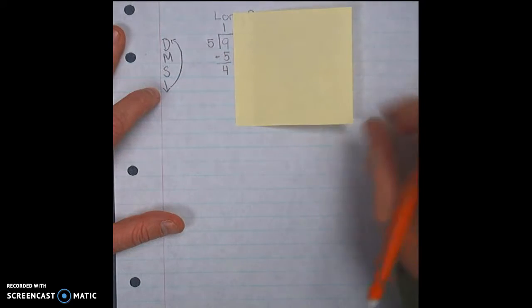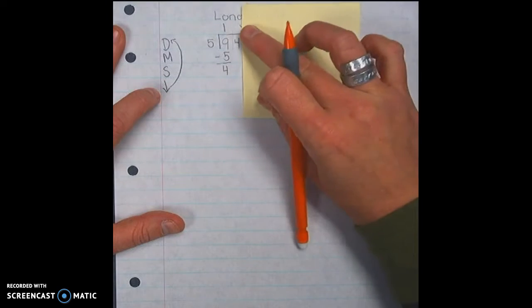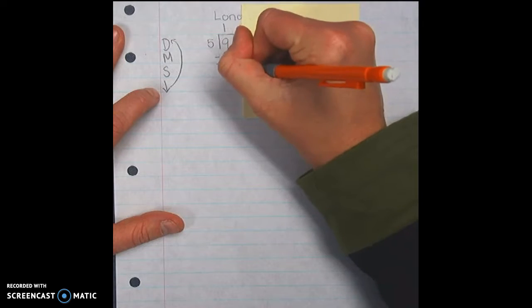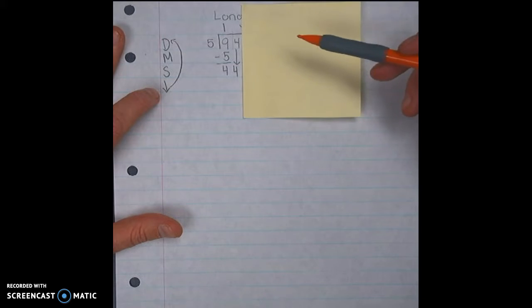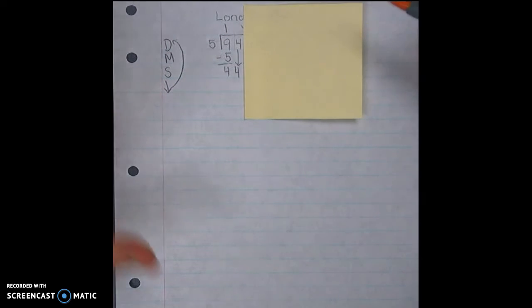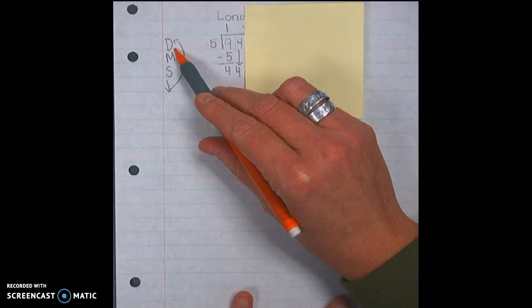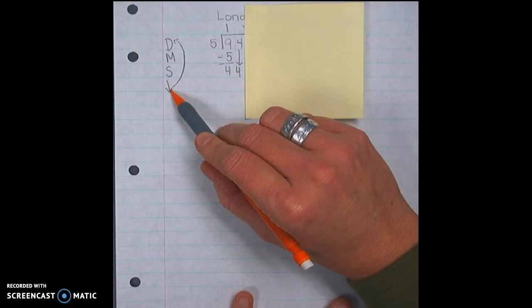The next step is bring down. So I would need to move my sticky note, and I'm going to move it over. And I'm going to bring down the 4. Notice I drew the arrow. I think it's a really good idea to get into that habit of drawing that arrow. That way, you know that you have brought down every number that needs to be brought down. So I brought down my 4, and now I need to repeat if needed. Okay? It's clear that it needs to be repeated because if I need to bring something down, it does need to be repeated.